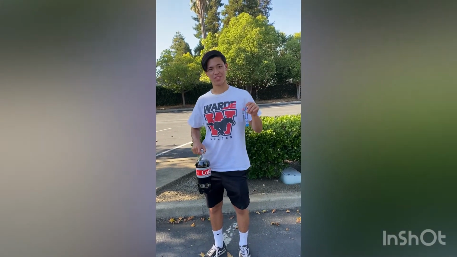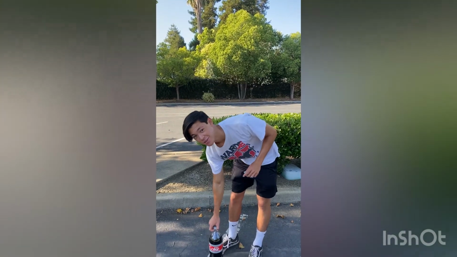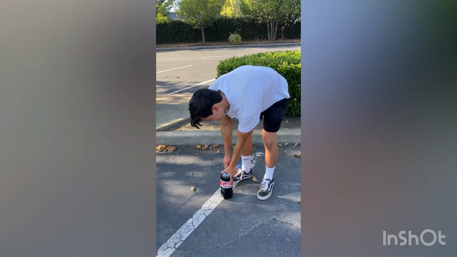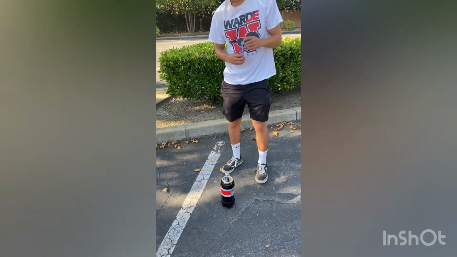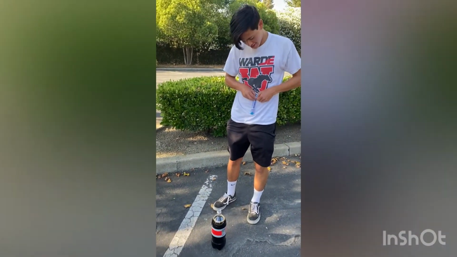All right, guys, for this experiment, we're gonna need Diet Coke and some Mentos, and this is called the Mentos in Coke experiment. So this is a messy experiment, so you're gonna wanna do this in a place where you won't care if it gets messy. So all you're gonna do is put the Coke bottle down on a flat surface, and then just pour in your Mentos.